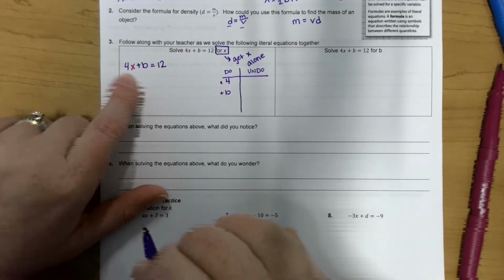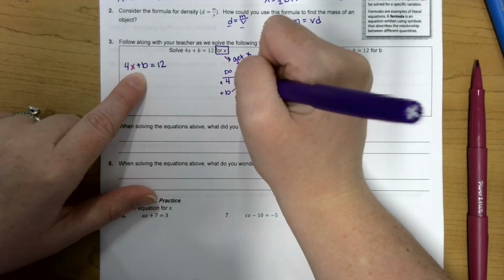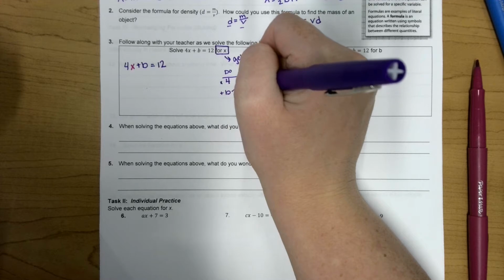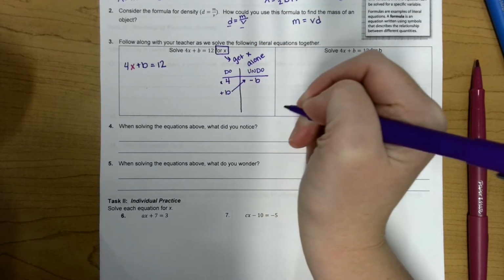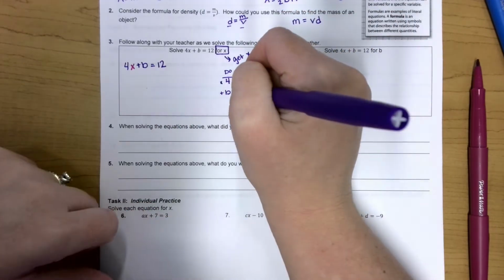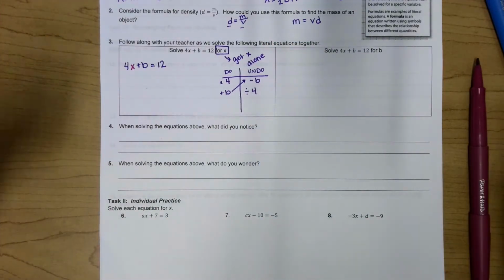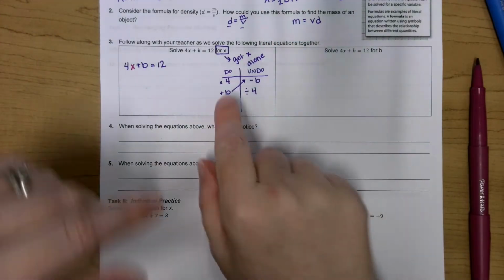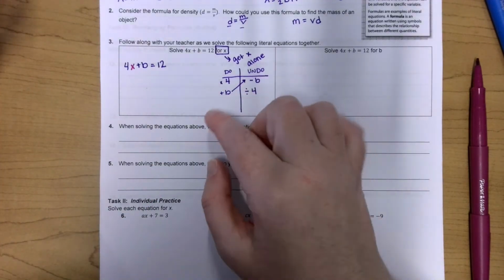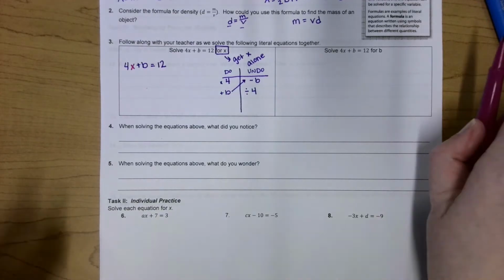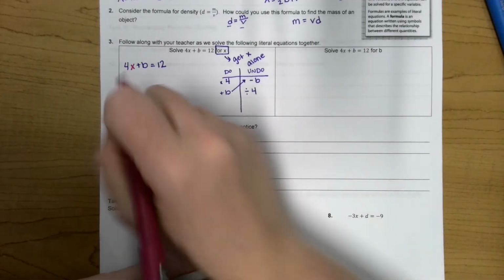So how do I undo these two things? Well, how do you undo addition? You subtract, so we'll subtract b. And then to undo multiplication, we'll divide by 4. Make sense? It's the same thing we've been doing. The only difference is instead of it saying plus 5, we'll have plus b. Okay, so let's start solving.